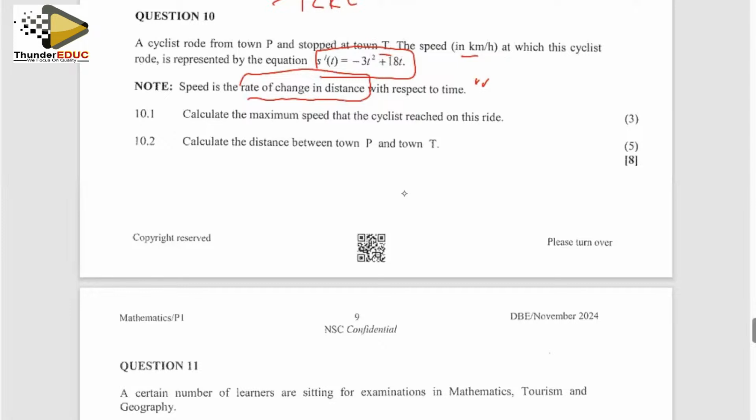Calculate the maximum speed. So remember, this is a quadratic expression. For us to get the maximum, you can use your axis of symmetry, -b/2a. You'll get the value for t, and then we substitute that t into the speed equation and get the maximum speed. Alternatively, we can find the derivative of this.